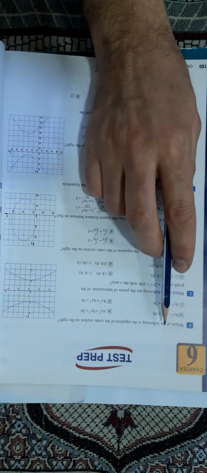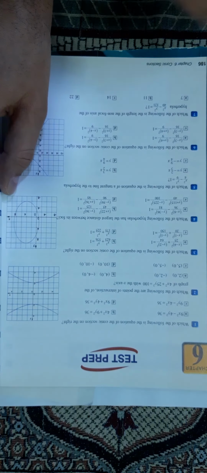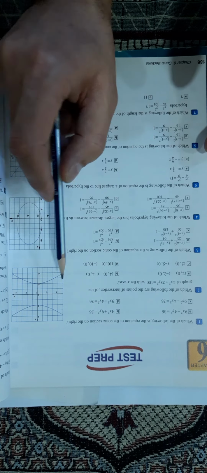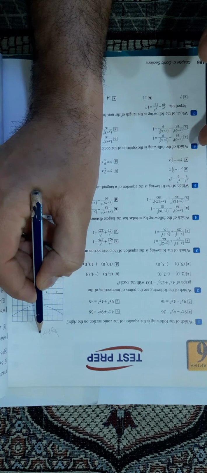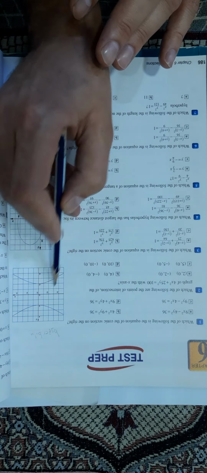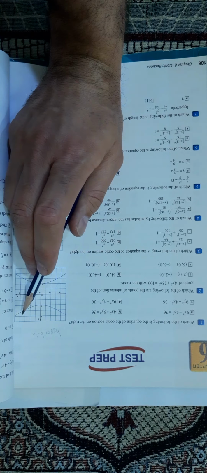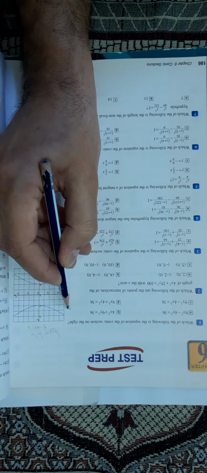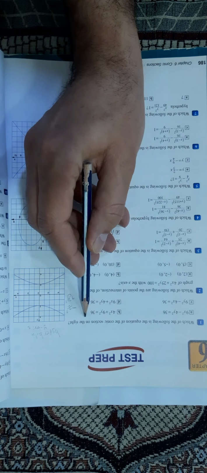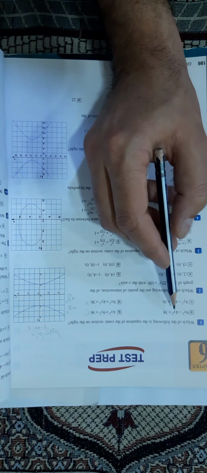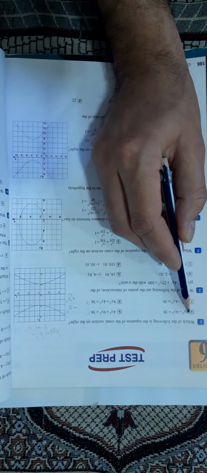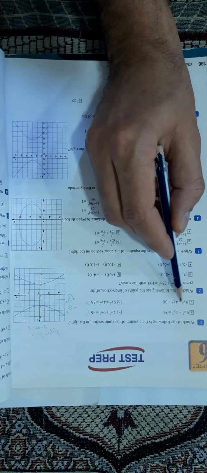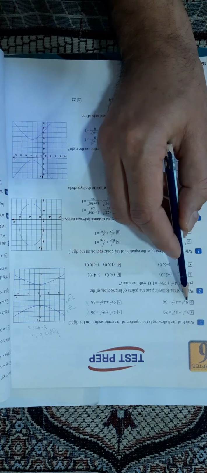Example 1: which of the following is the equation of the conic section? The graph is a hyperbola. It opens either to the y-axis or to the x-axis, but this one opens to the y-axis, so vertical. Here x squared is negative and y squared is positive. If both were positive it would be an ellipse; if one is positive and one is negative it is a hyperbola. Here x squared is negative and y squared is positive.